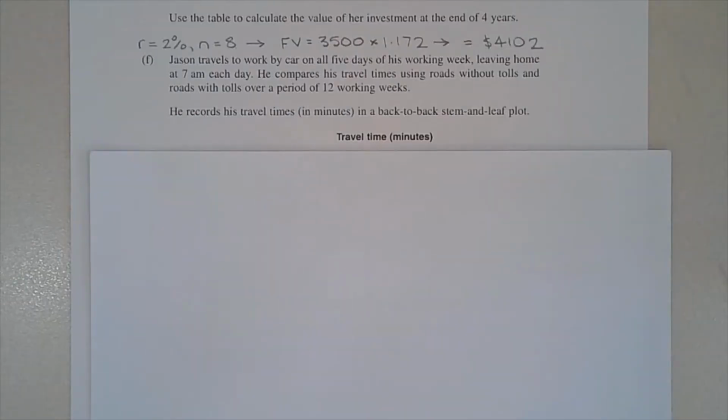Question 26F. Jason travels to work by car on all 5 days of his working week, leaving home at 7 AM each day. He compares his travel times using roads without tolls and roads with tolls over a period of 12 working weeks. He records his travel times in minutes in a back-to-back stem and leaf plot.